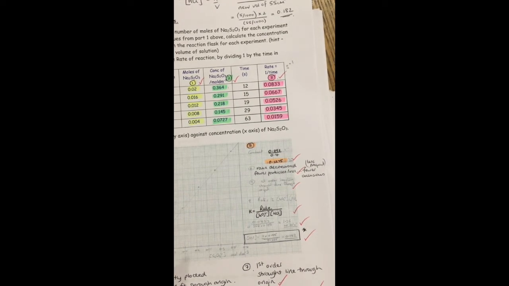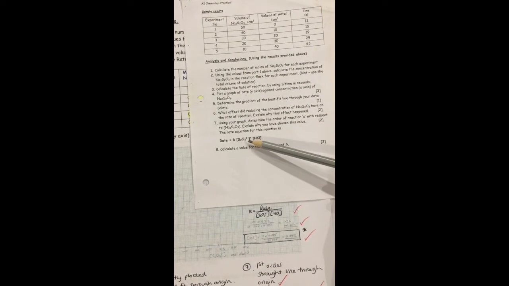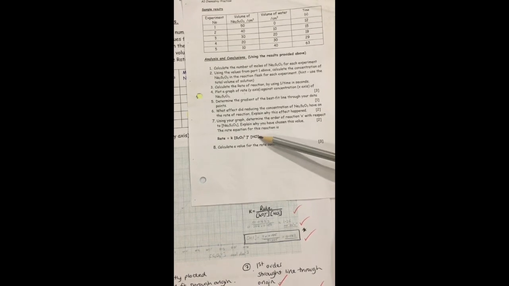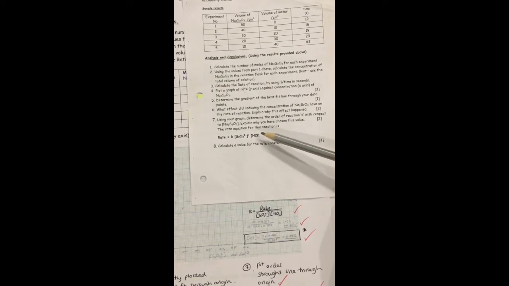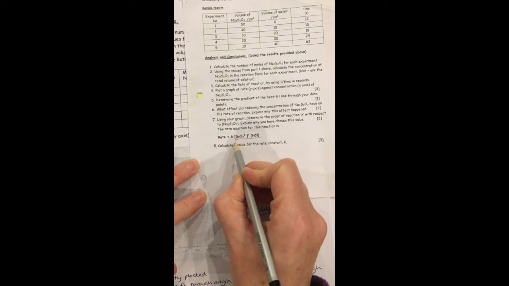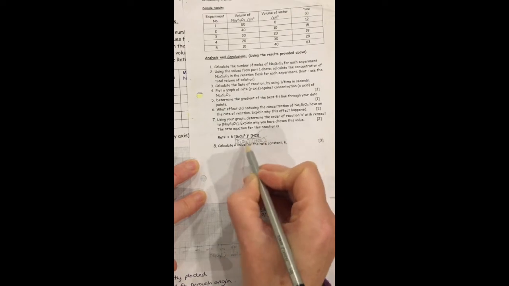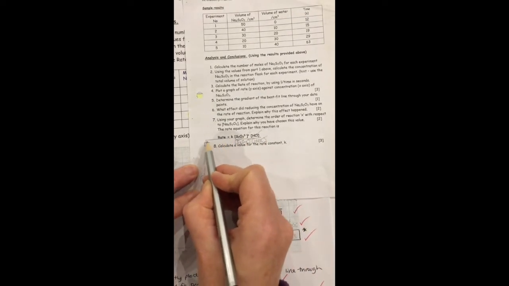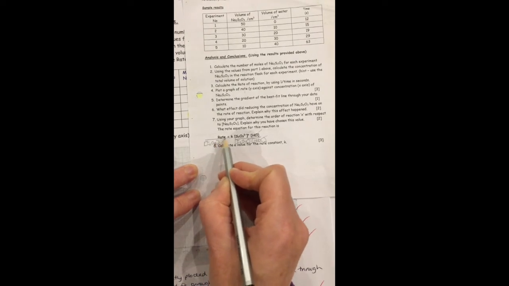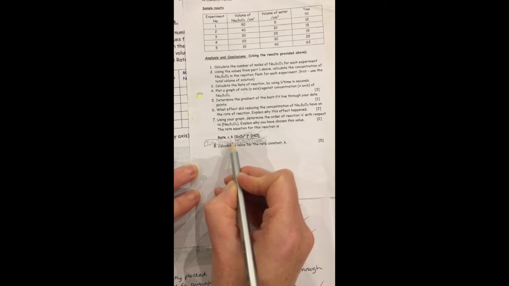Okay, they gave you the rate equation there. So rate was equal to K multiplied by the concentration of thiosulfate, to the power of x. We now know that x is 1, and then the HCl as well. So that's our rate equation. You were asked to calculate the value for K. So we need to rearrange that. So we have to get rid of the concentrations on the right by dividing, so they can cancel out. Whatever you do to one side, you do to the other. So that's why the rearranged equation looks like that there.